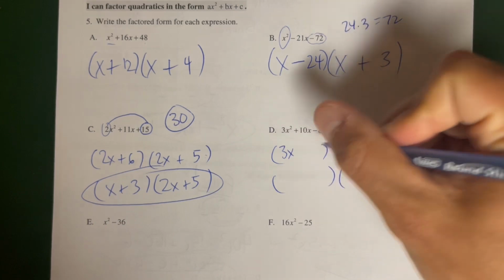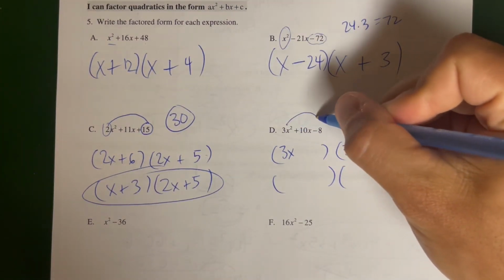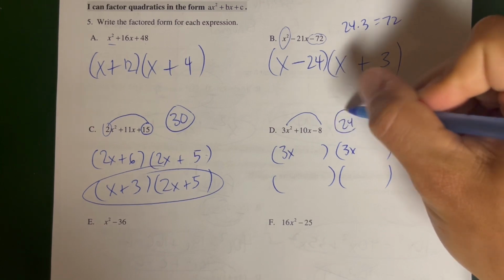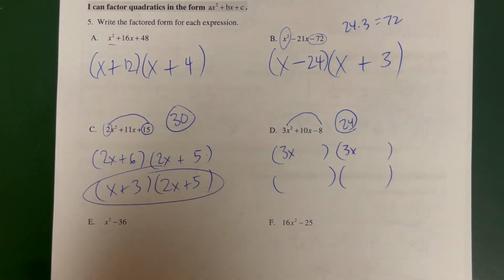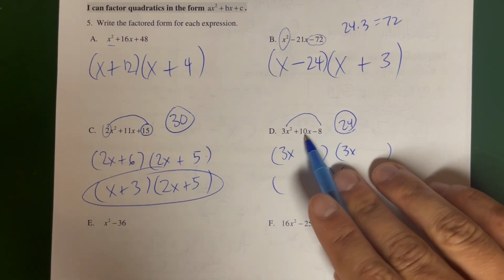Out in the front, I have a 3, so we're going to do a repeated factor of 3x and 3x. First times last is 3 times 8, which is 24. And so I want factors of 24 that subtract, there's a minus there, to 10.